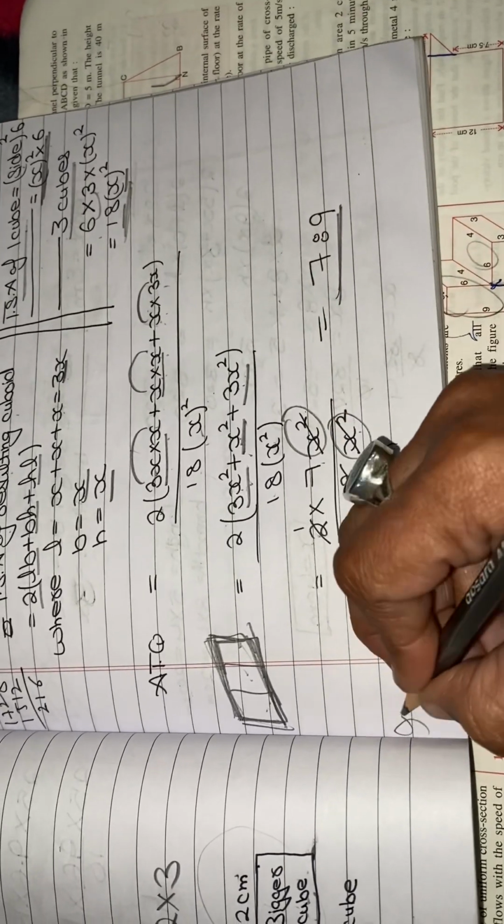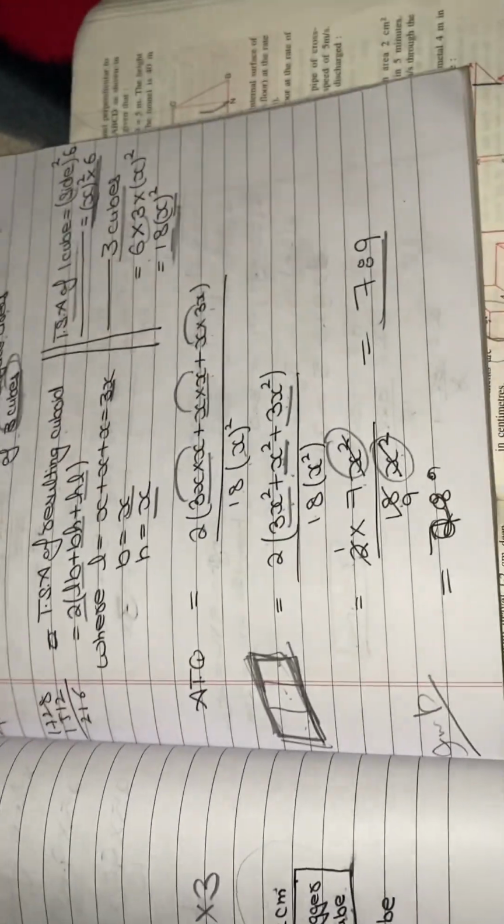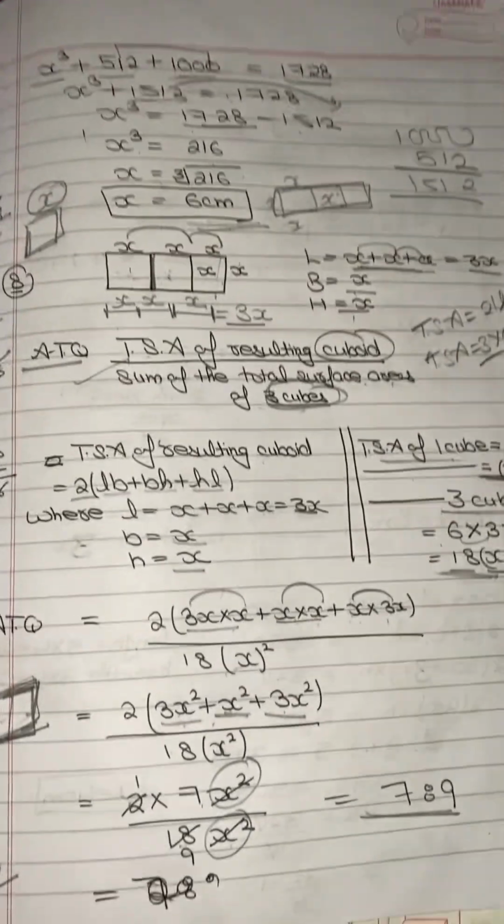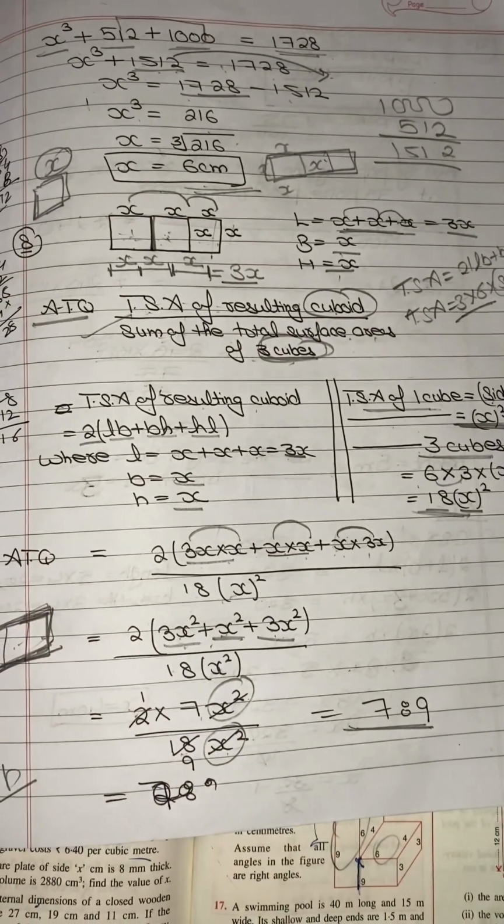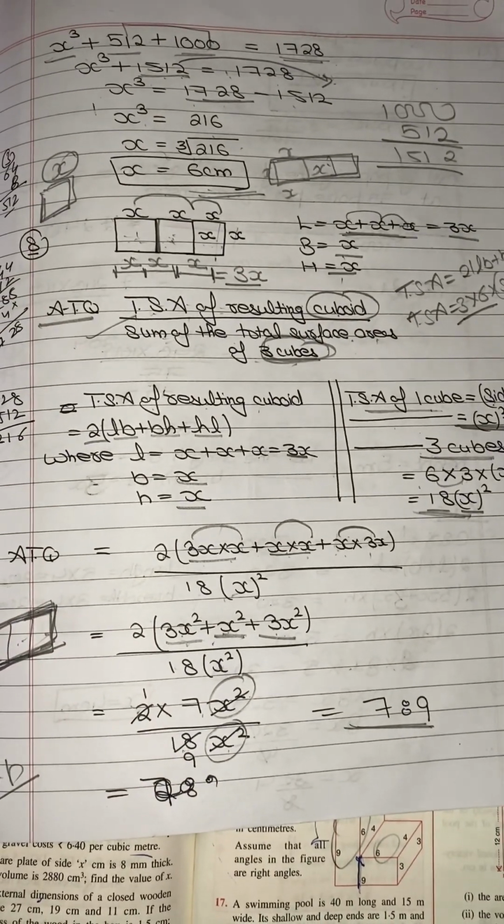So this question is somewhat important. I think it carries around 2 or 3 marks. Okay, so this was the question. The 6th, 7th and 8th questions are of the same type.